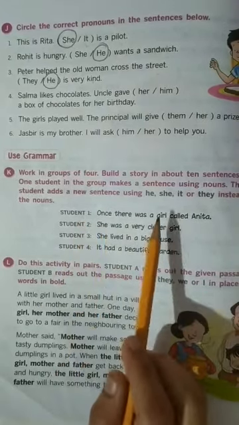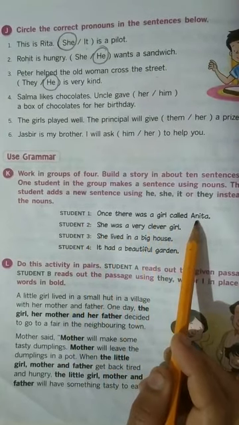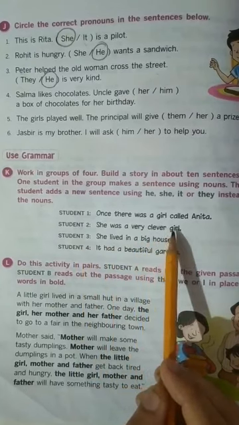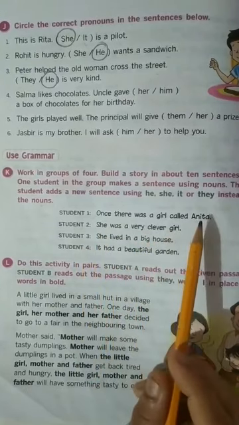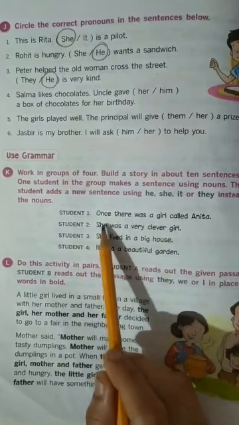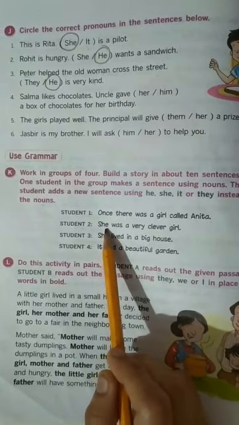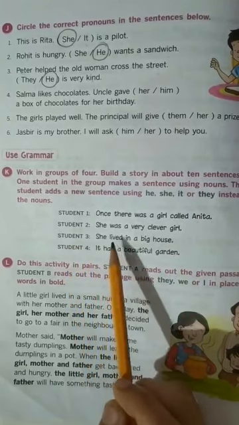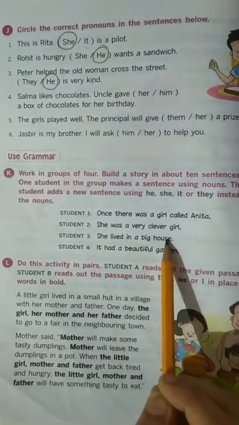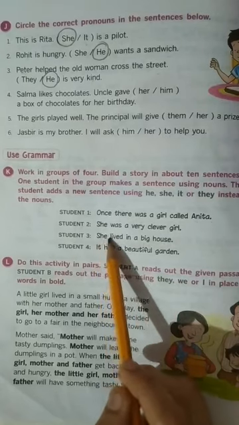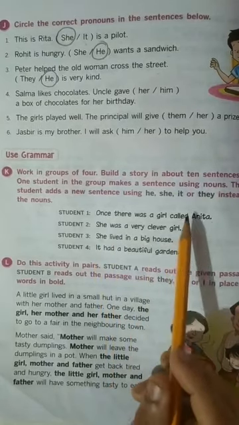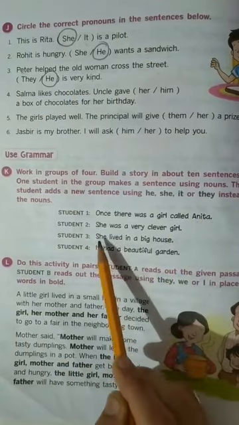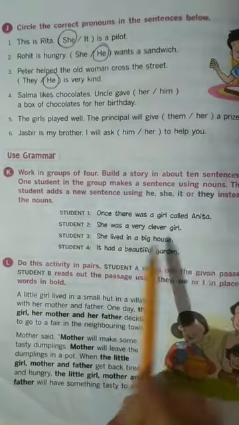Student 1. Once there was a girl called Anita. Student 2. She was a very clever girl. Instead of repeating the noun Anita, here the pronoun she is used. She was a very clever girl. Then the third student. She lived in a big house. Who is the she mentioned here? Anita. So, to avoid the repetition of nouns, pronouns can be used. She lived in a big house.